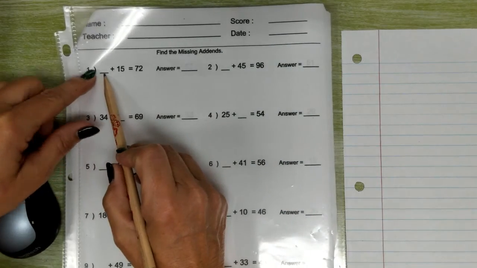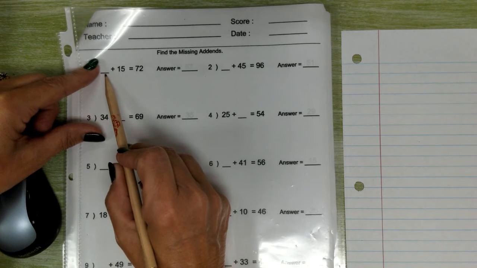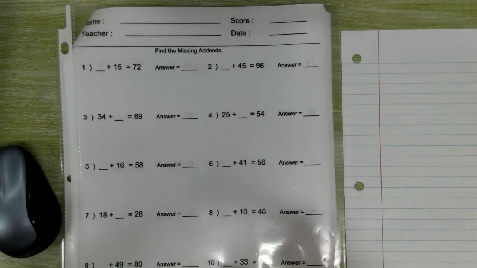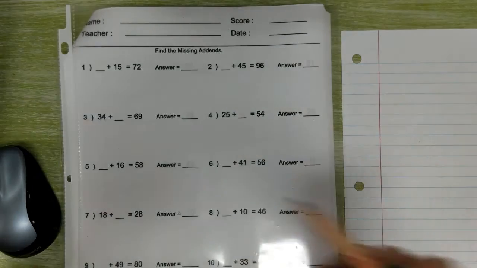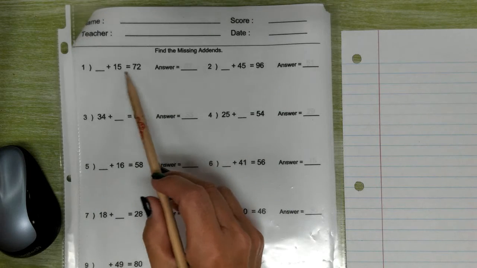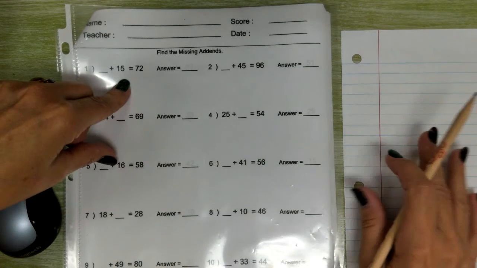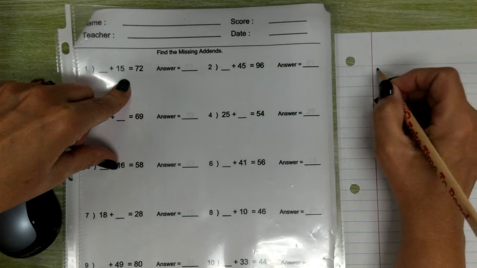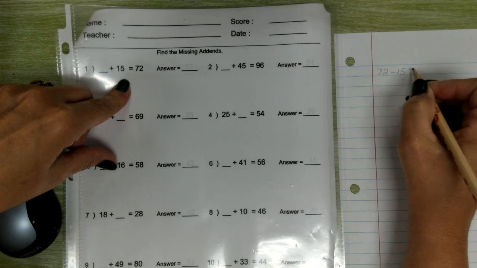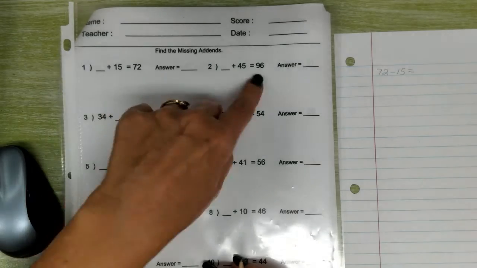Well, we have a missing one here, and we have to figure out how we find that missing number. The simplest way to do that is subtract. We're going to kind of work backwards, if you will. Remember, when you're subtracting, the biggest number should be on top. The only two numbers I have for this problem are 72 and 15. So let's subtract 72 minus 15. Now notice, I put this long way because I want you to see them both ways.